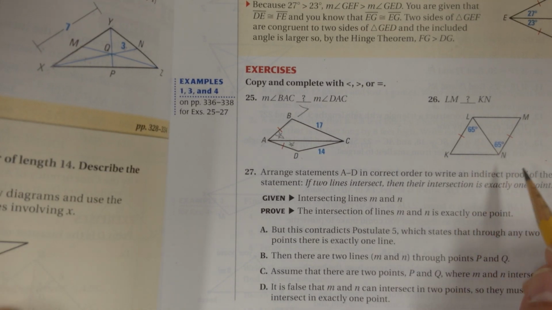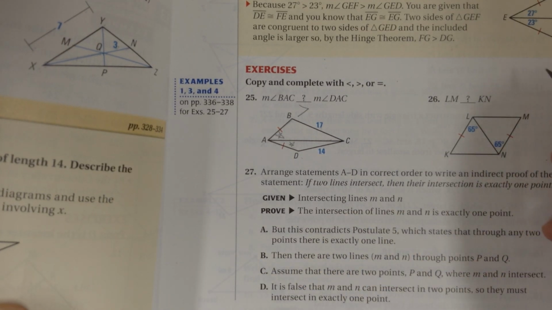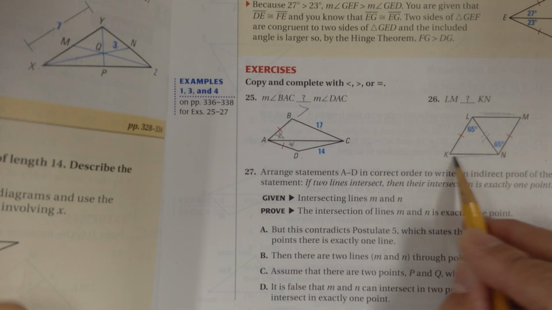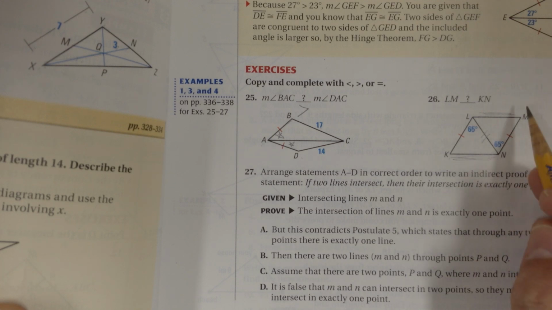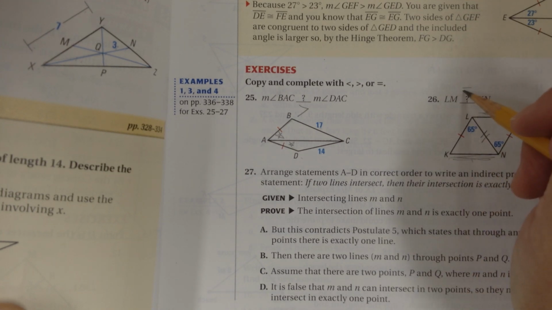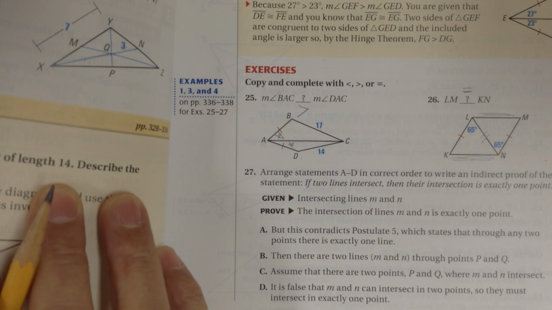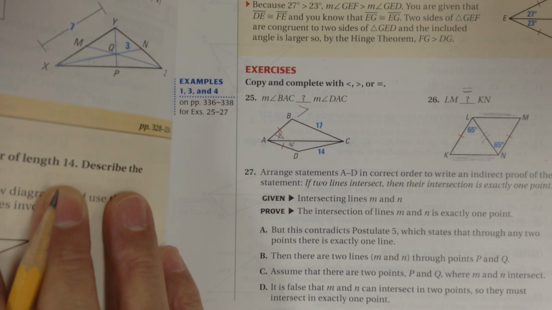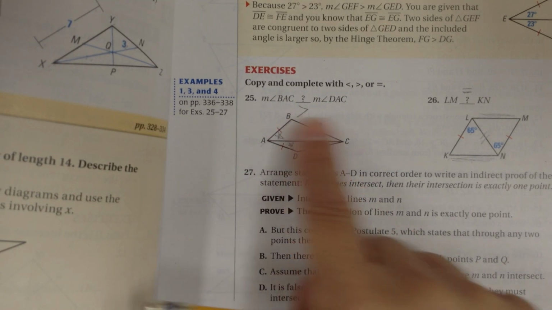Okay, this one over here, the triangles are congruent. So you're looking for LM to KN. In this case, this is facing 65 degrees, and this is facing 65 degrees. So they are equal. So the answer would be equal. So this is greater than and this is equal. Okay, let's go to number 27.